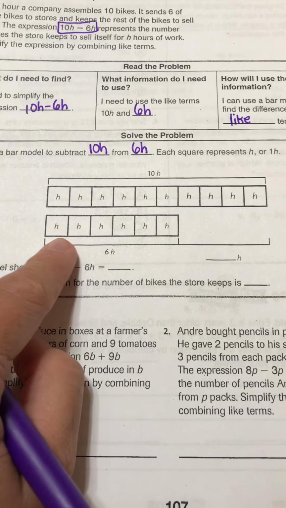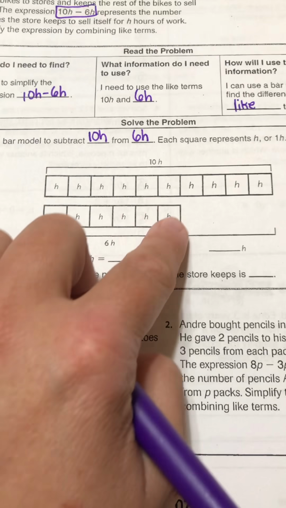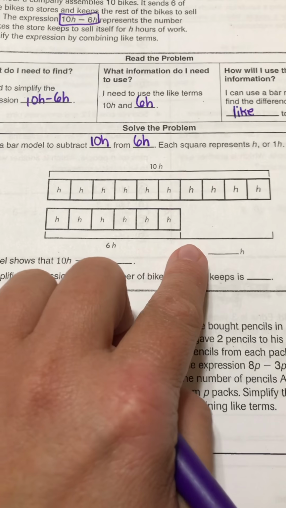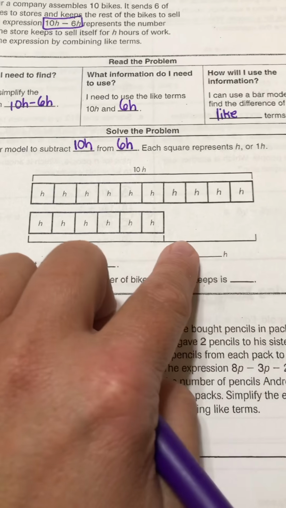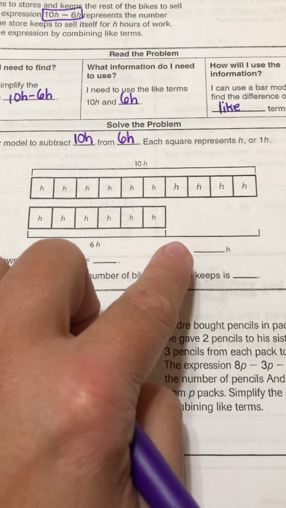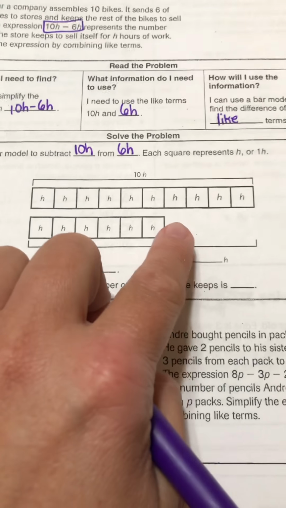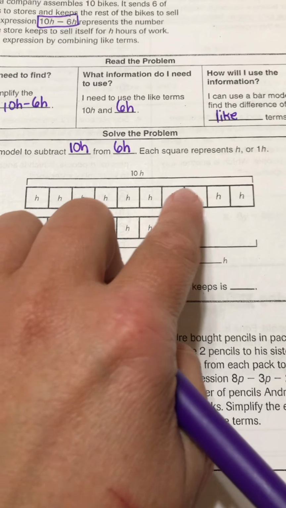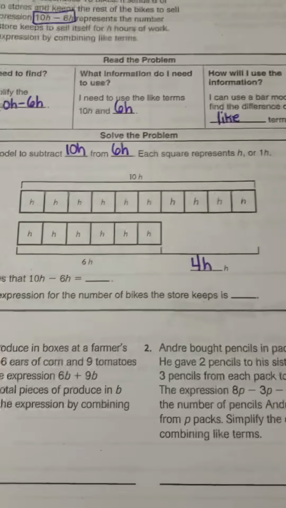Then we are going to go ahead and show the 6H that we are going to be taking away. And then it shows the extra here, which is going to be left over after we take out that 6H. So we have 10H minus 6H, and what's going to be left is what's left here. 1, 2, 3, 4H. So let's go ahead and write that. 4H.